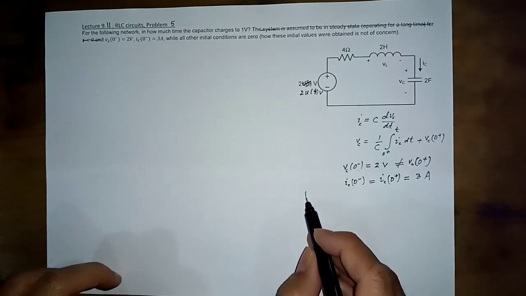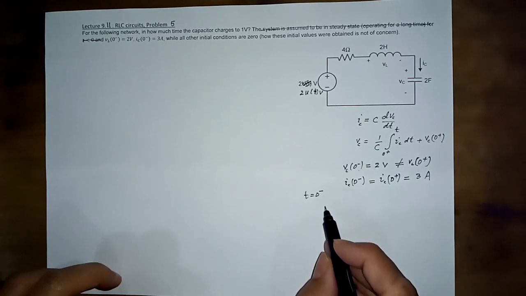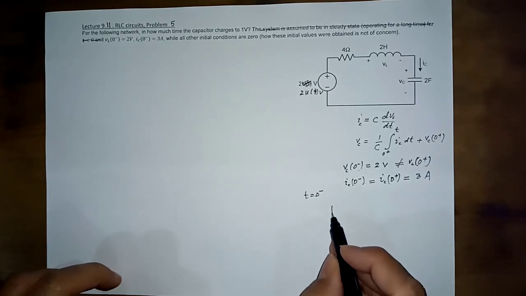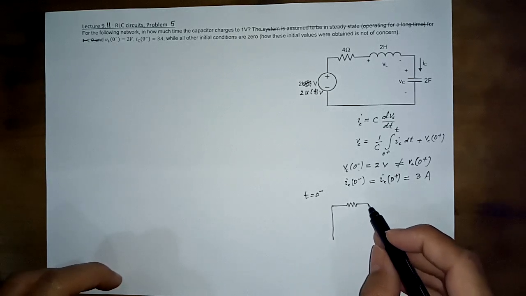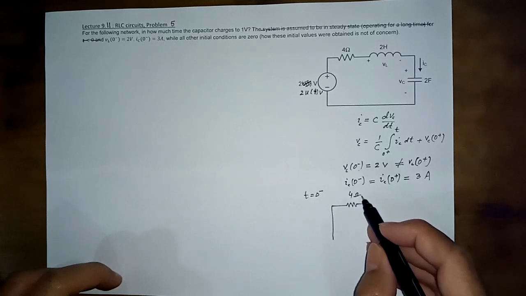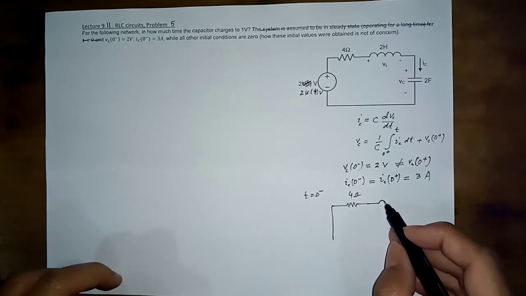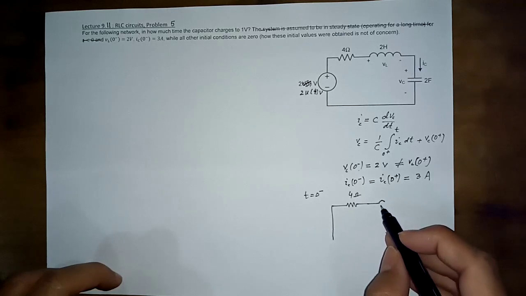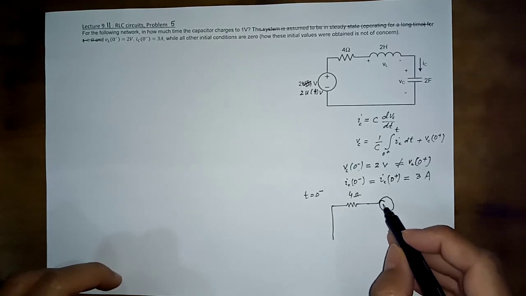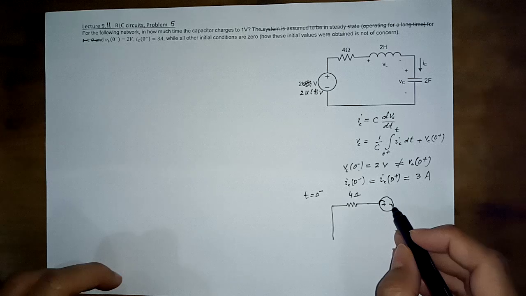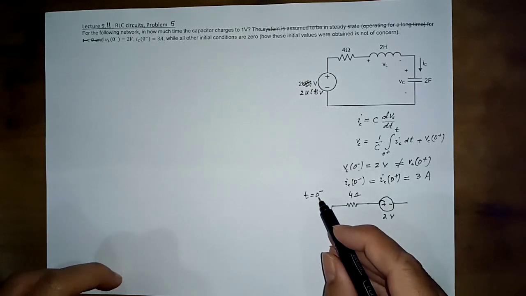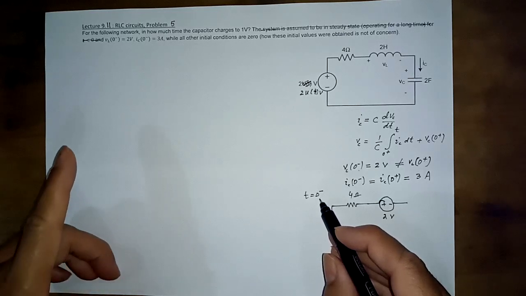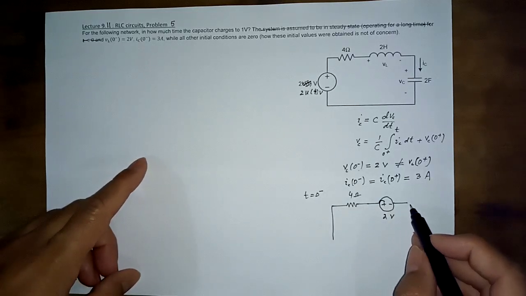So at t is equal to 0 minus, the system would be a short here. The source is not still in action, and this resistor is there. The inductor is not shorted out, but the voltage across it is given. So at that time, we know there is a voltage in this polarity of 2 volt here. You see, we are dealing at t equal to 0 minus, and that VL at 0 minus is given.